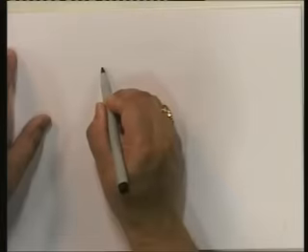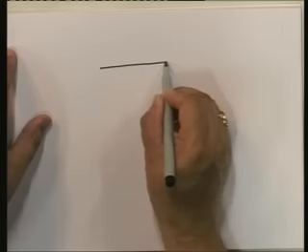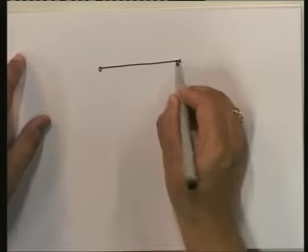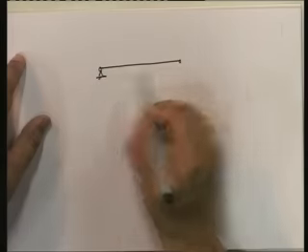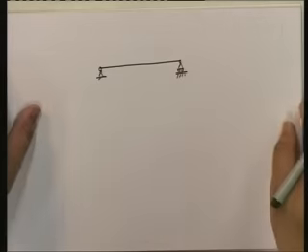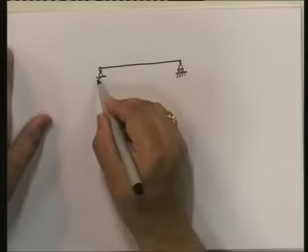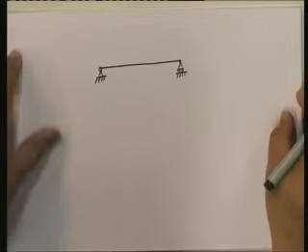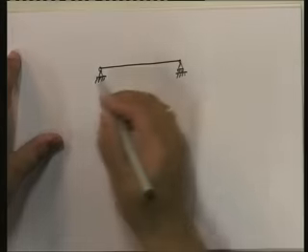Now the first step for each one is to write down the member force deformation relationship. So for AB, what is this?